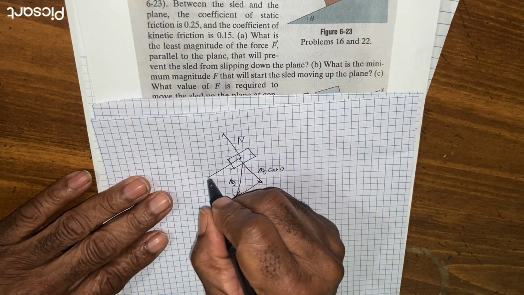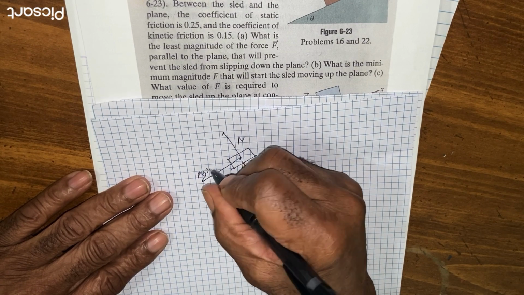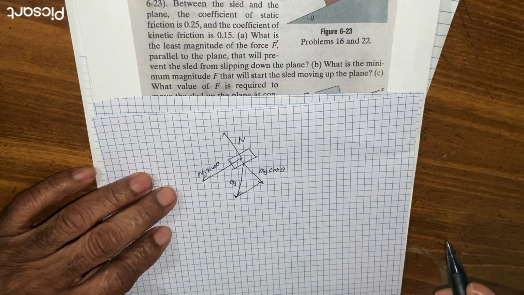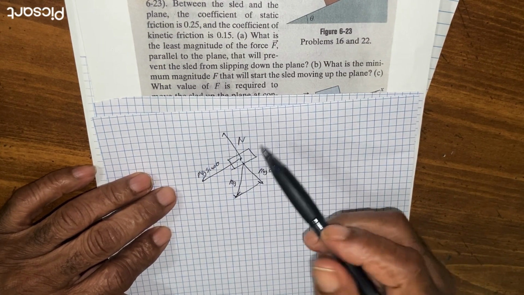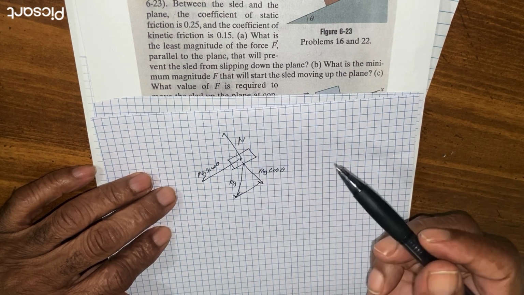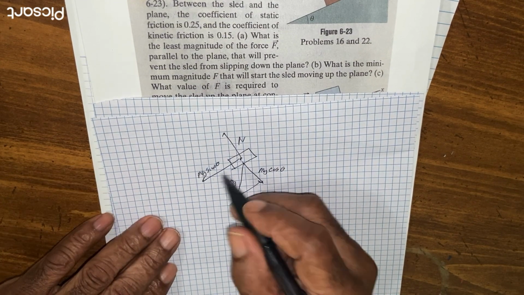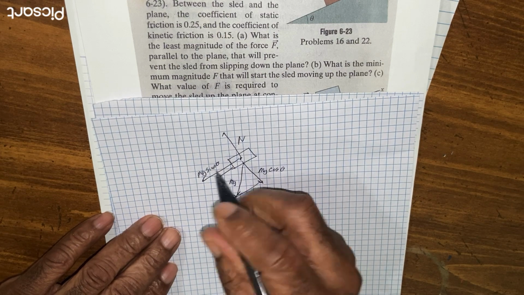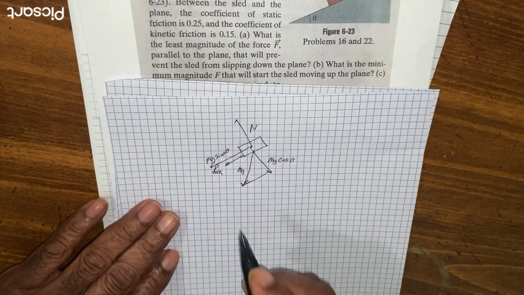And we have mg sine theta. And we want to move it at constant velocity. So we're going to have to overcome the frictional force, which we have because it's moving at constant velocity. So the only forces we're going to have are mg sine theta, and we're also going to have F mu k.